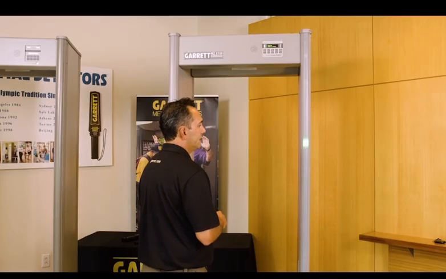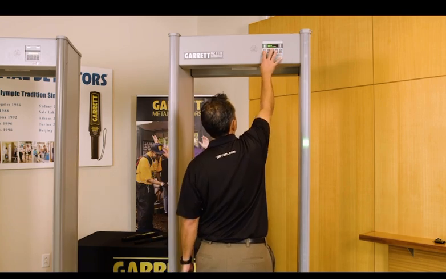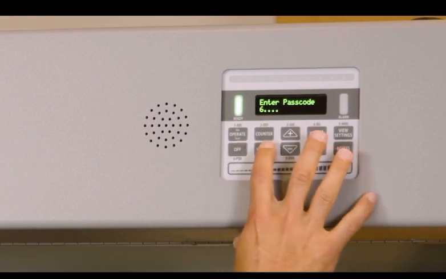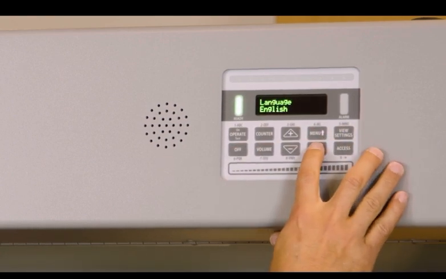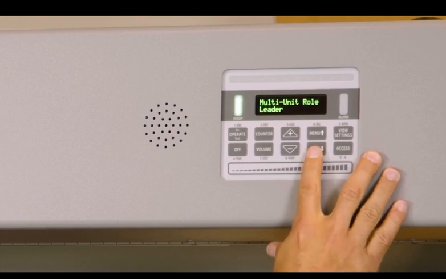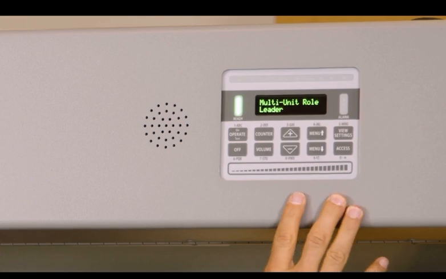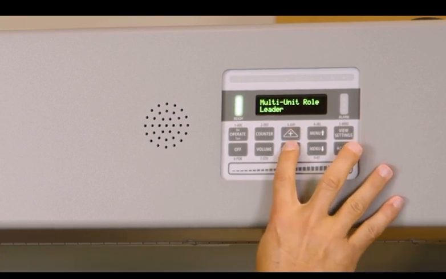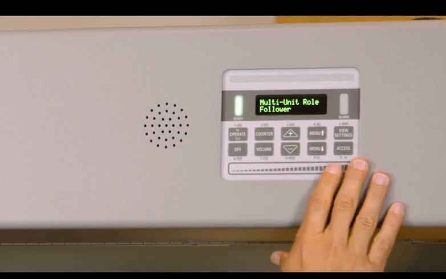We also talked about synchronization for the walkthrough. Some of the menu items, let's start over here. If you access the control panel, 67890, you can scroll down to the multi-unit role. So for synchronization, you can change this item to leader. It can be solo by itself, or it can be set to follower.